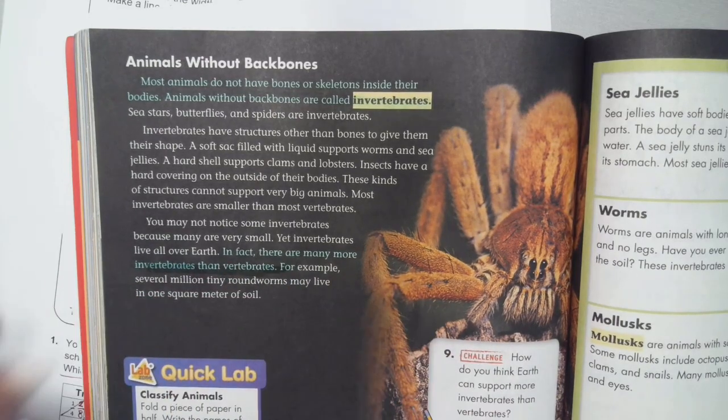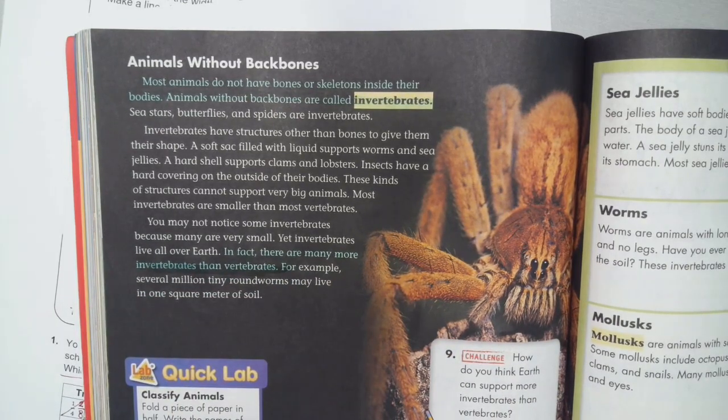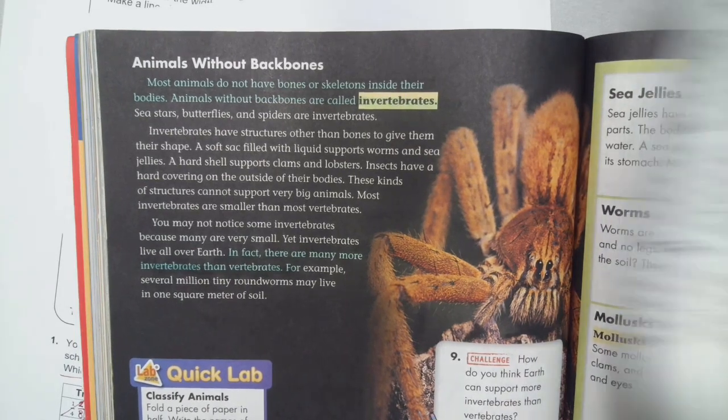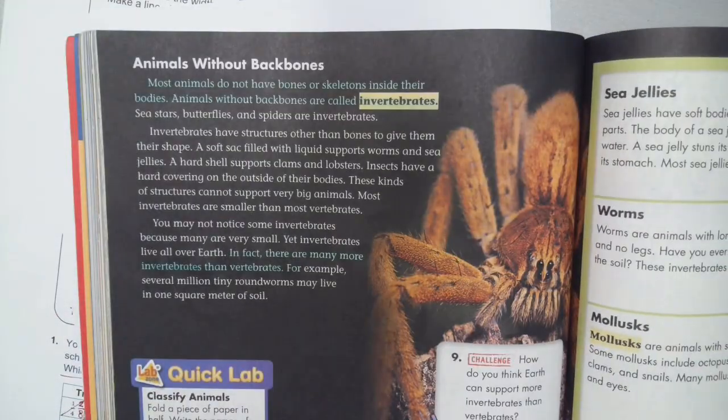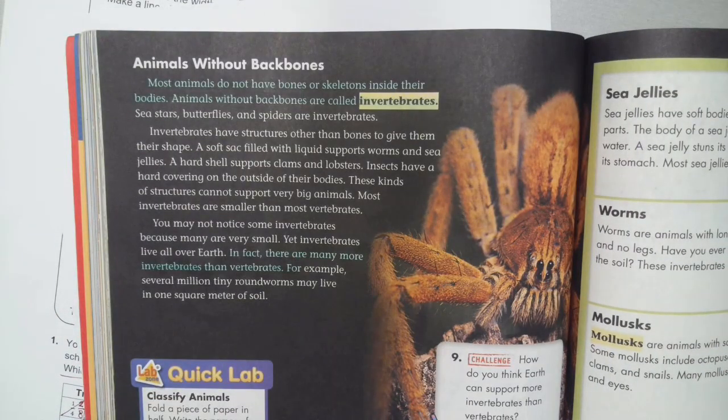Yuck. All right. Tomorrow we are going to continue discussing invertebrates and the different ways that animals give birth to their young.